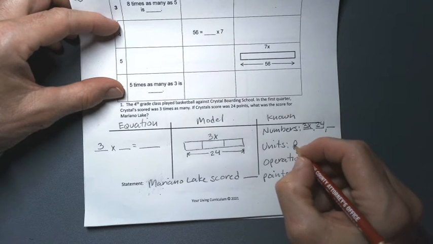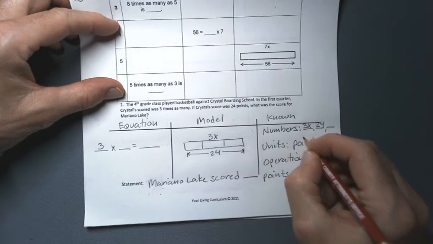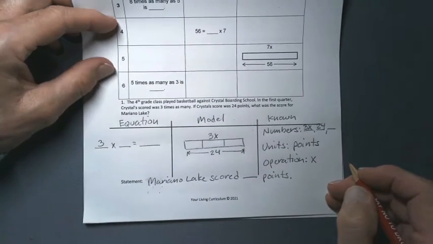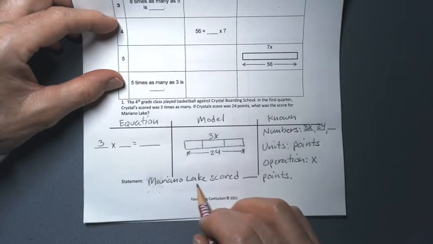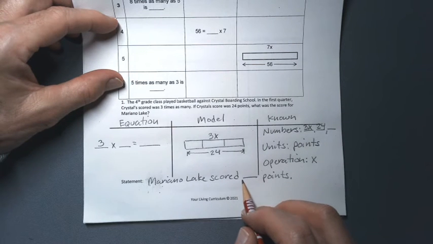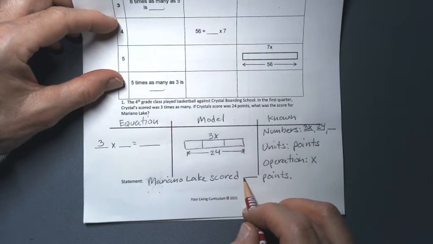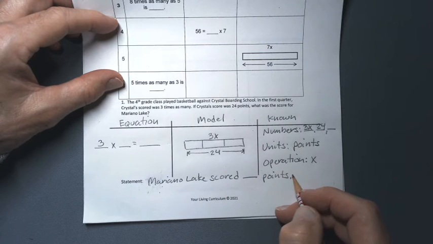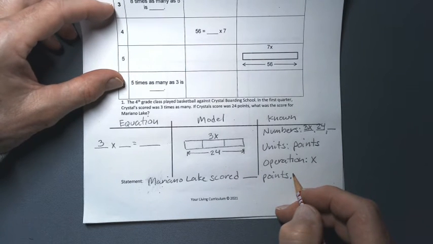So our units is going to be points. And our operation is obviously multiplication. Now, would Mariano Lake have 24 points or something greater than that, if Crystal's score is 3 times larger than ours?